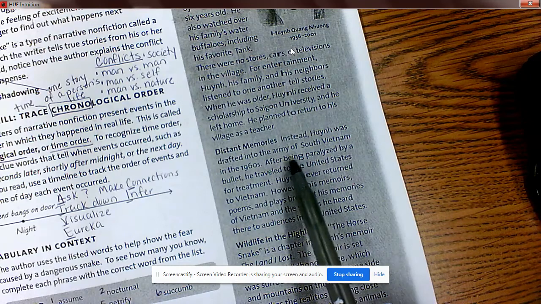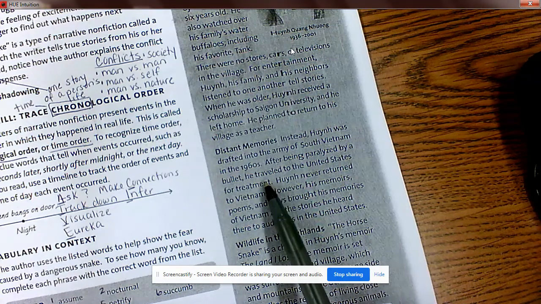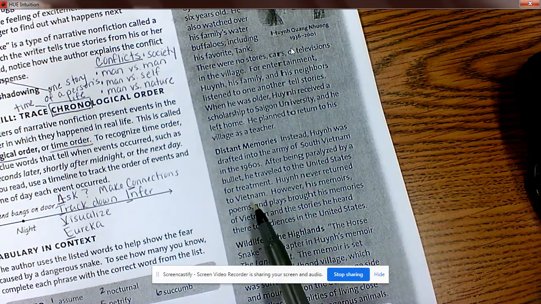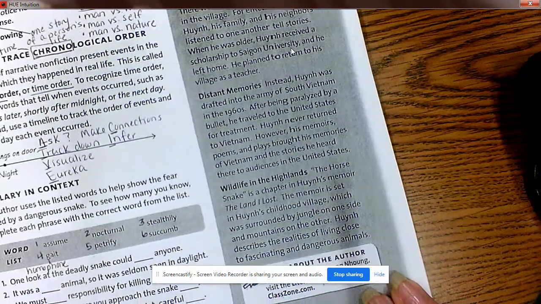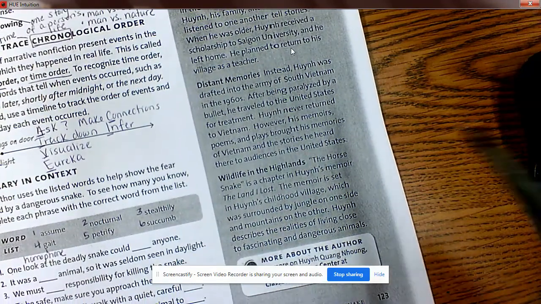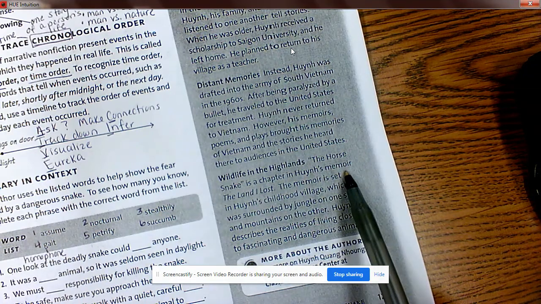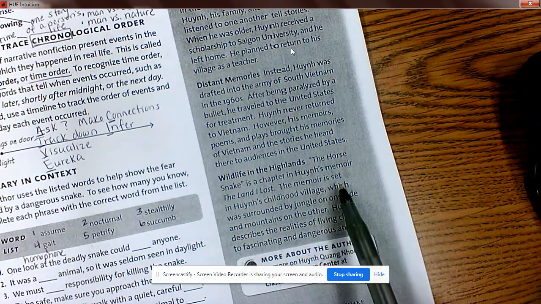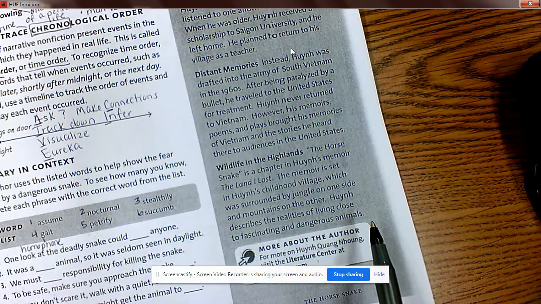Instead, he was drafted into the Army of South Vietnam in the 1960s. After being paralyzed by a bullet, he traveled to the United States for treatment. He never returned to Vietnam. However, his memoirs, poems, and plays brought his memories of Vietnam and the stories he heard there to audiences in the United States. Wildlife in the Highlands. The horse snake is a chapter in this author's memoir, The Land I Lost. The memoir is set in his childhood village, which was surrounded by jungle on one side and mountains on the other. He describes the realities of living close to fascinating and dangerous animals.